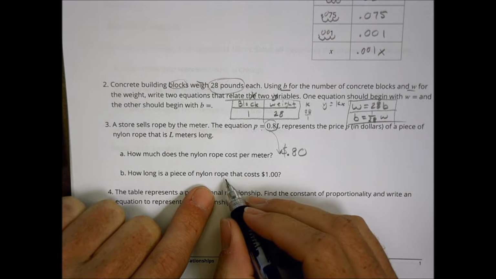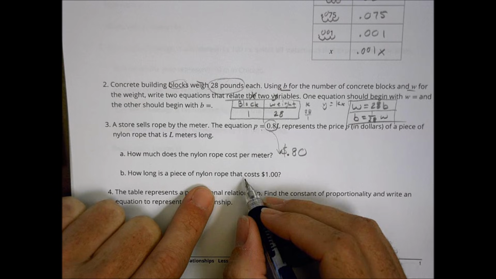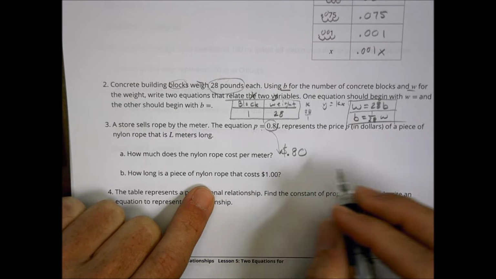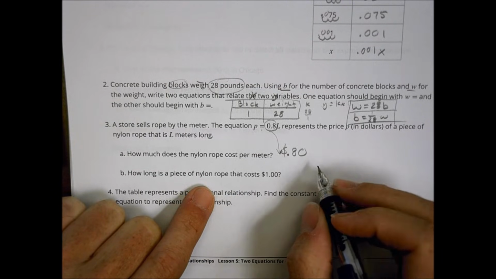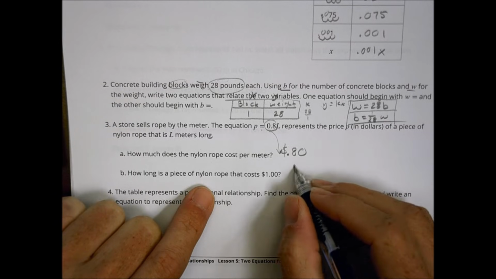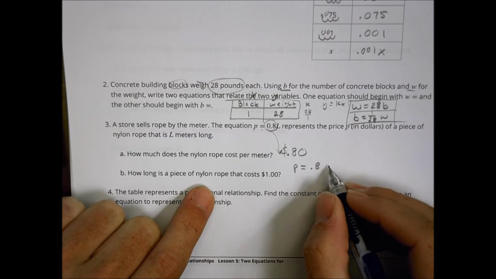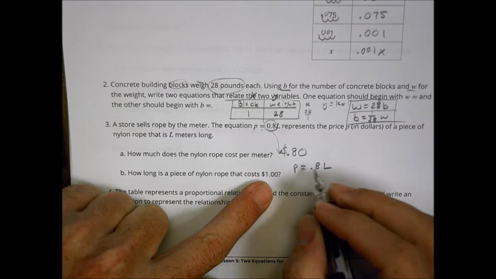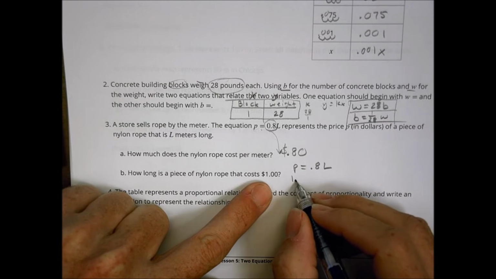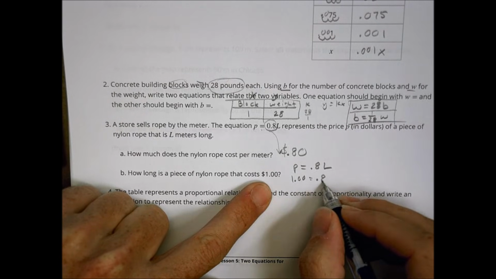So how long is a piece of nylon rope that costs $1? Okay, so if we look at our equation, if we have P equals 0.8 times L, right, that's how we started here, and I know that my price is going to be 1, so $1 equals 0.8 L.